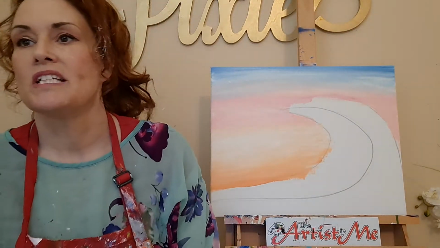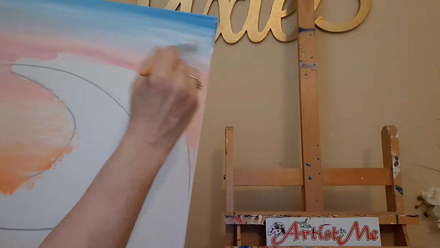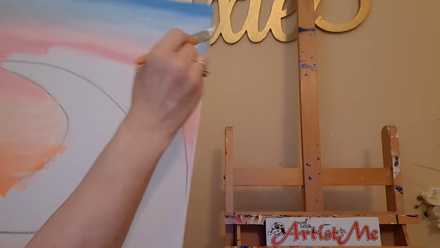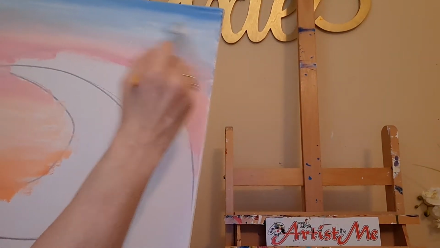Cool. See? Oh, and what about on this side of the painting? This side of the painting is jealous. What? Is she painted too? Just checking. What? I was ignoring her. Okay, she can have a little something too. All right.